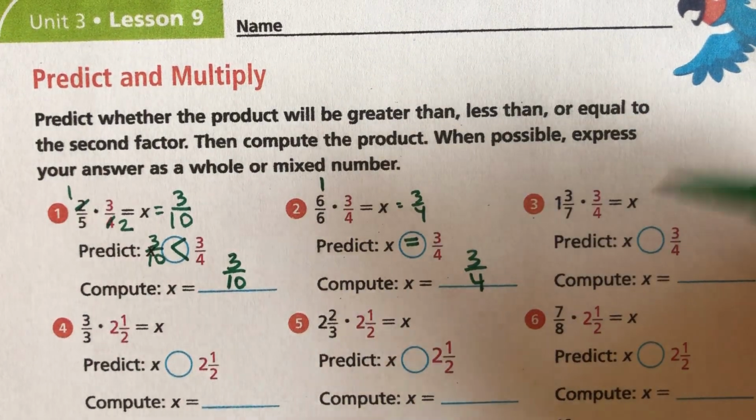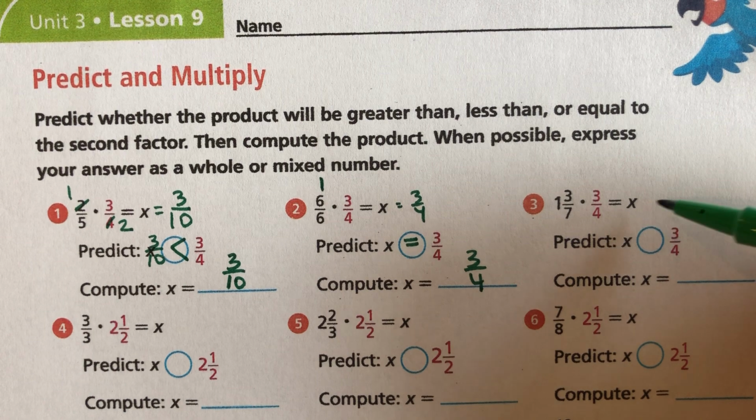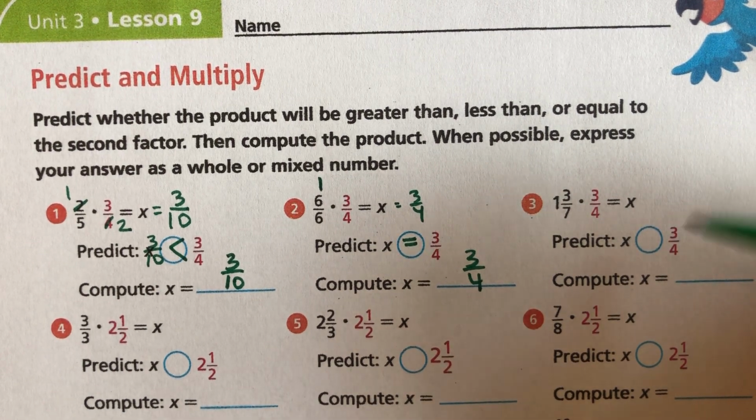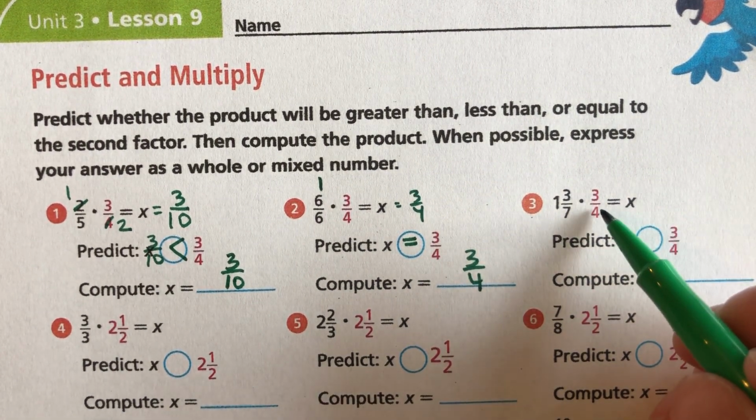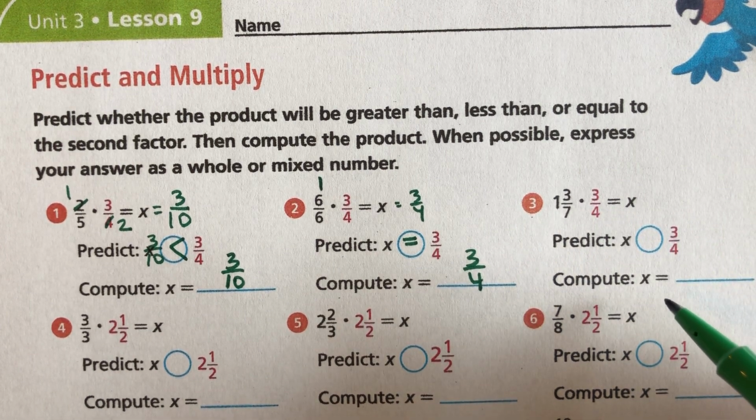All right, look at number 3. I have 1 3/7 times 3/4. I want you to predict whether your answer is going to be more than 3/4, less than 3/4, or equal to 3/4.